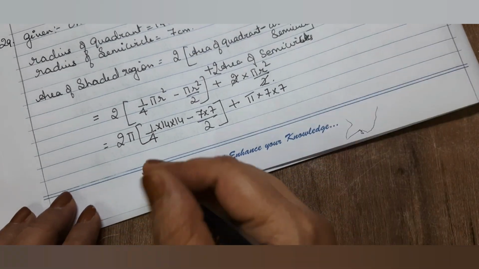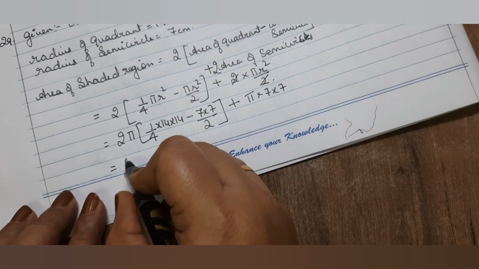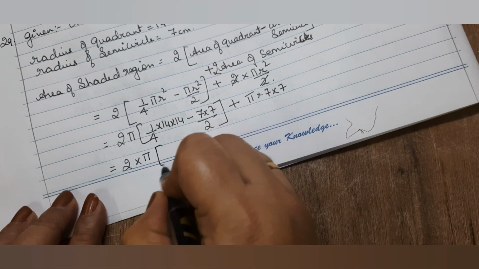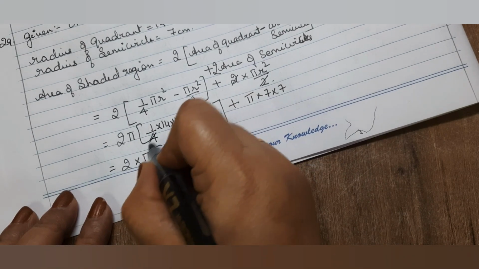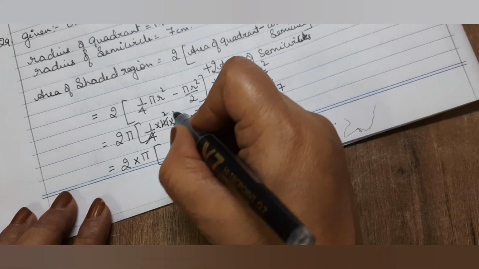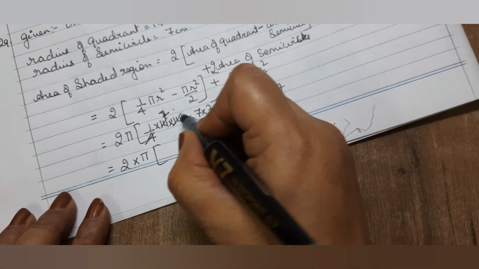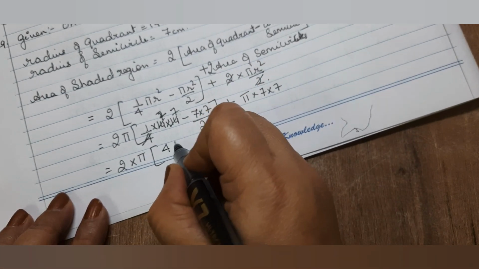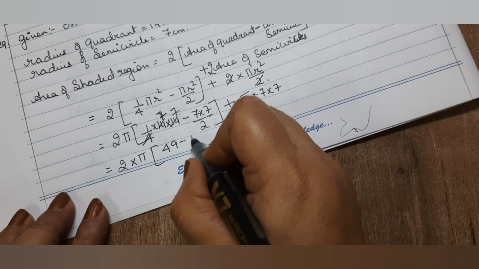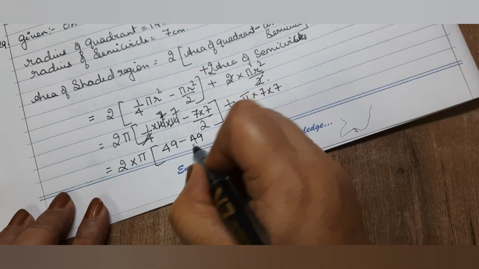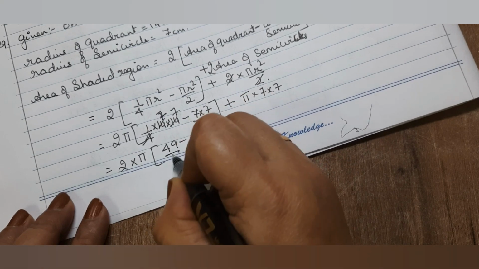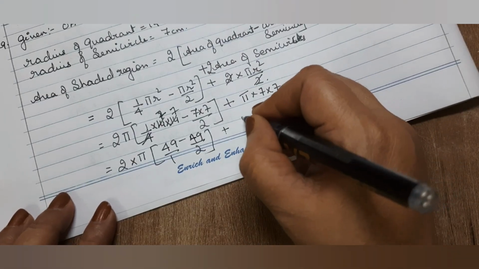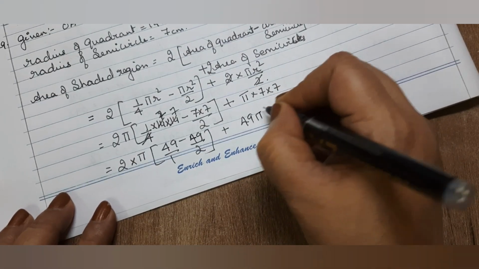Fine. So now we'll do the calculation here. 2 into this, I'll as of now keep it as pi only. So this will be 2 and this will be 7 and this is 7. So we get here 49 minus 49 by 2. So we'll make this LCM later. For now here also we get 49 pi.